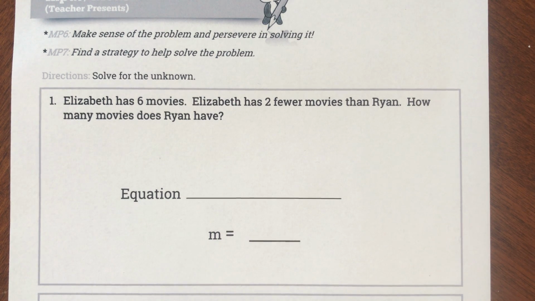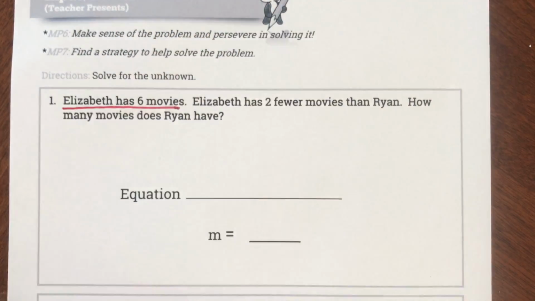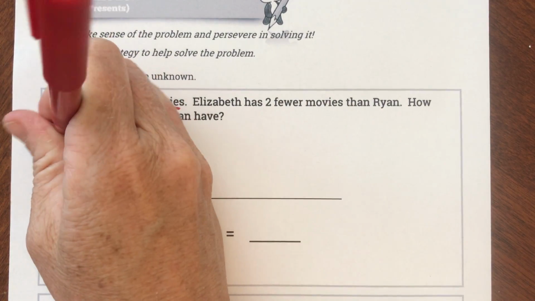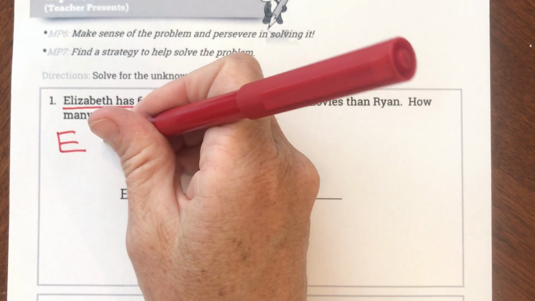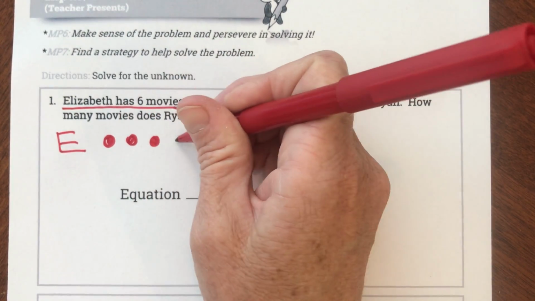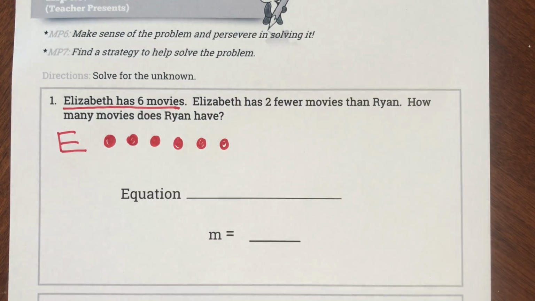Okay, so let's look at our question in parts. It says Elizabeth has 6 movies. So I think for Elizabeth, I'm going to use a capital E. And she has 6 movies, so I'm going to give her 6. 1, 2, 3, 4, 5, 6.